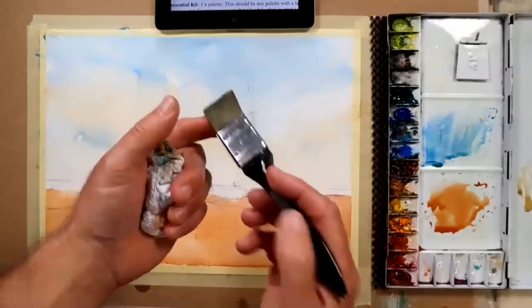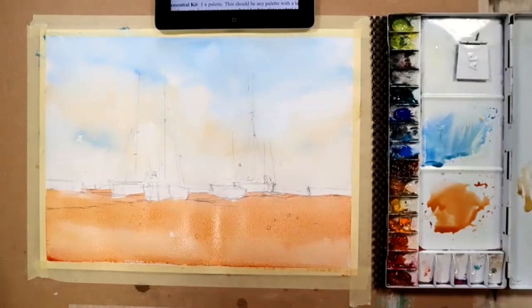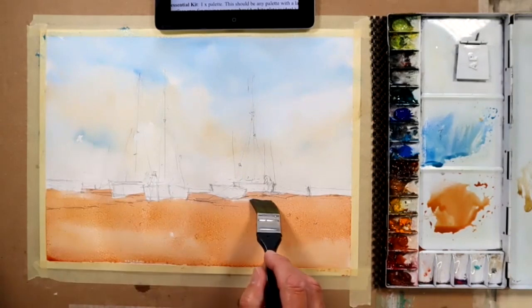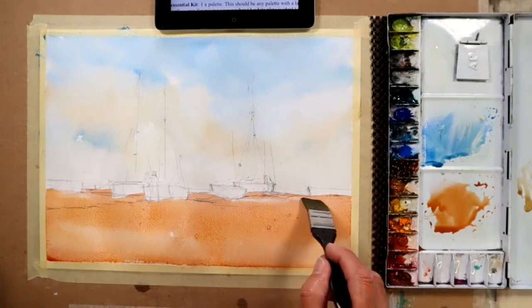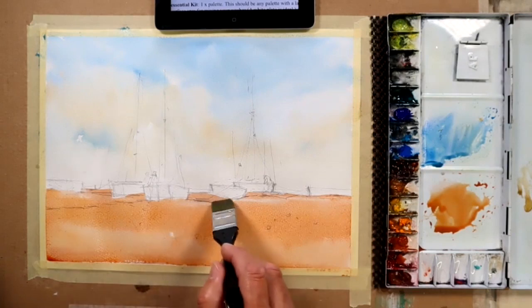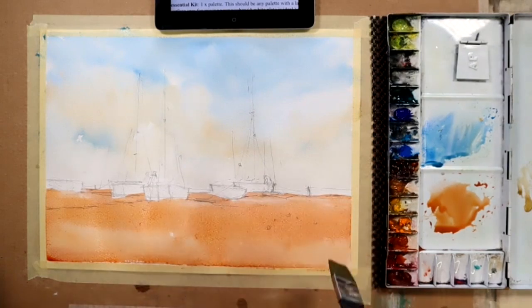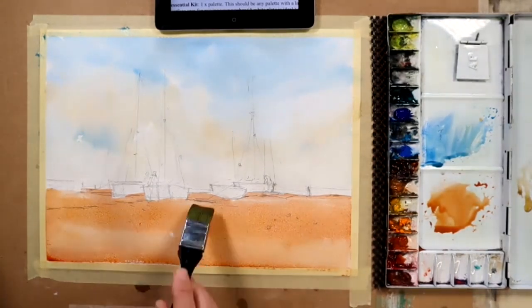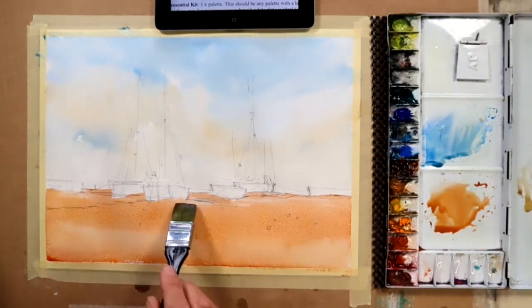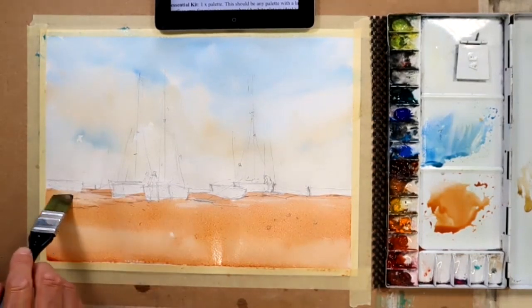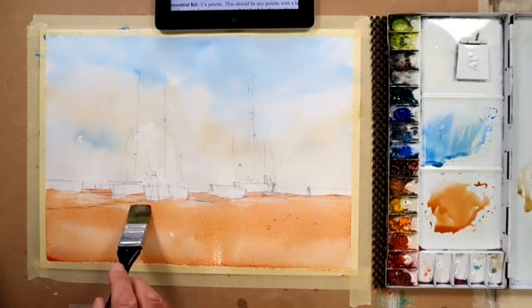I just had this brush in the water tub, getting the paint out and making it a thirsty brush. This will allow us to do some lift outs near the boats, just in certain areas, and make them sort of horizontal. Remember, the beach is horizontal. That's what we're trying to convey. So it makes sense to lift your little pockets of light out in a horizontal flat fashion like this.